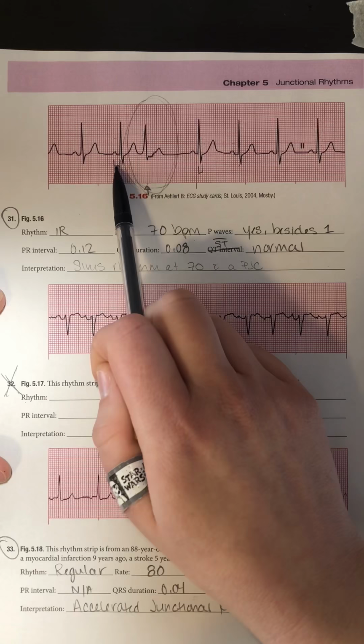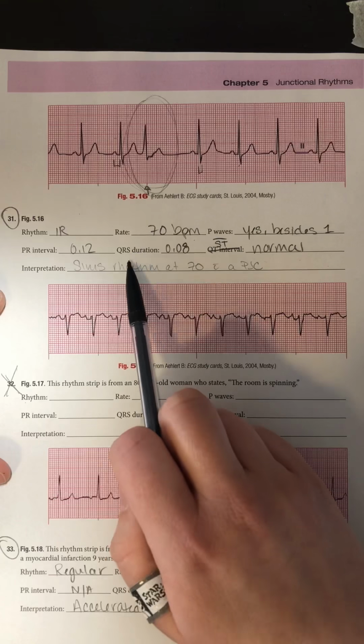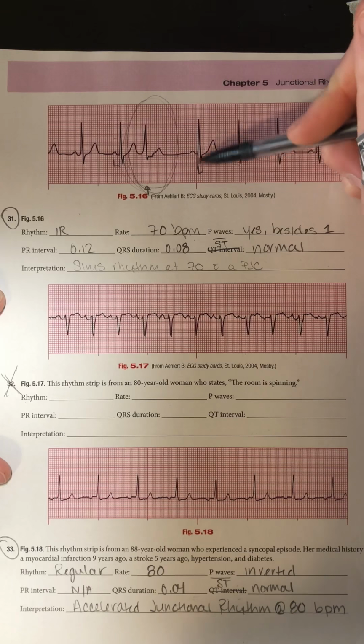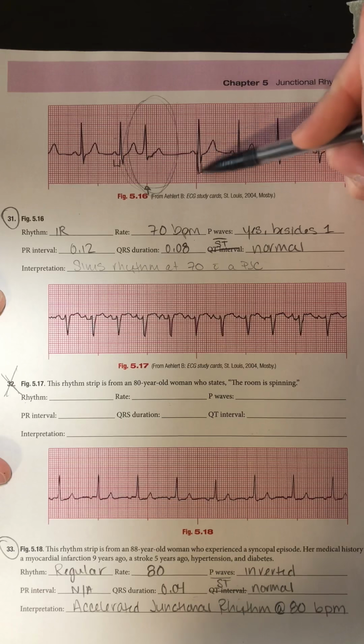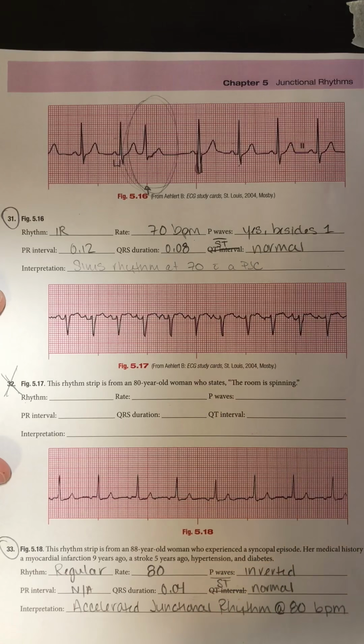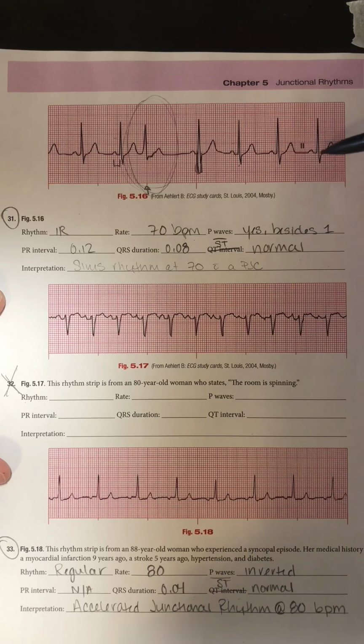My PR interval I measured here on a sinus beat, and I got 0.12 seconds. My QRS duration I measured right here, so the beginning of that QRS to the end of that QRS was 2 blocks. And my ST segment was normal, so again, you want to look at a sinus beat, so I'll look at this one over here. So I have my QRS complex end here, and you can see it's right on the isoelectric line.